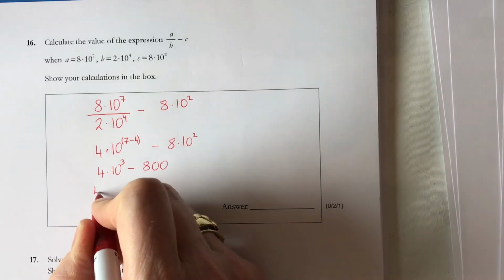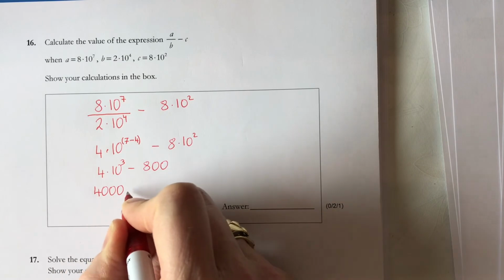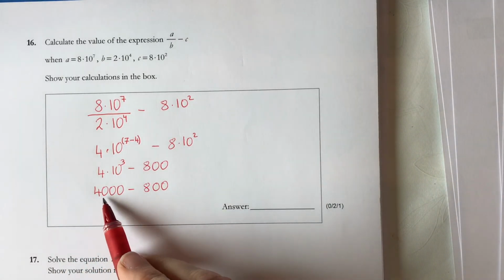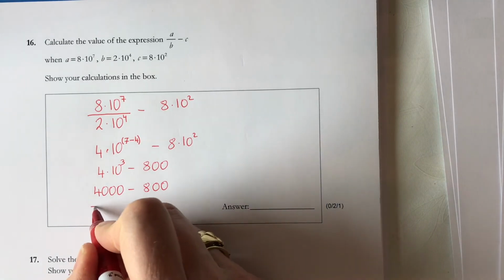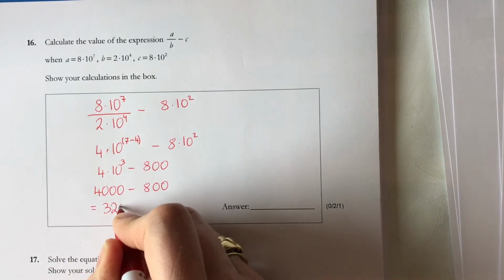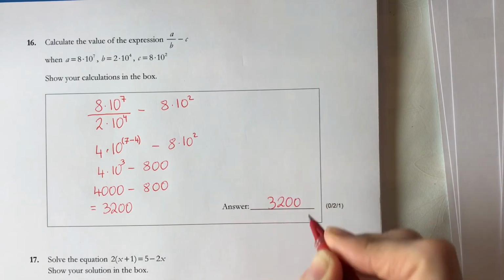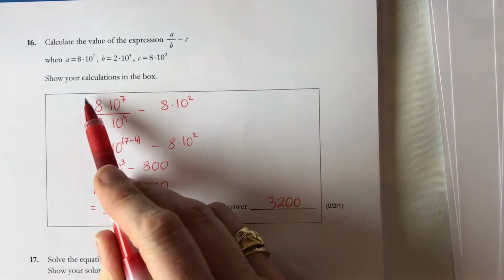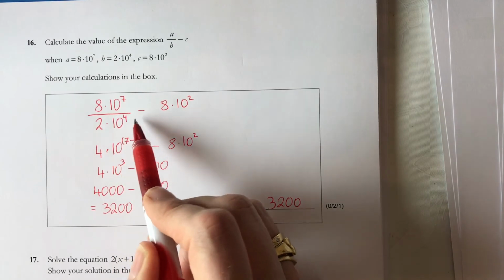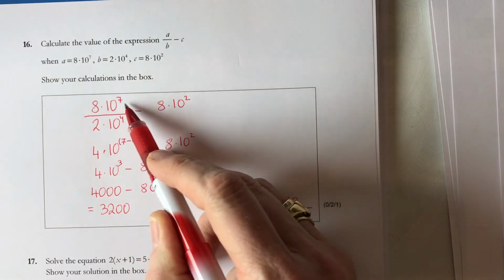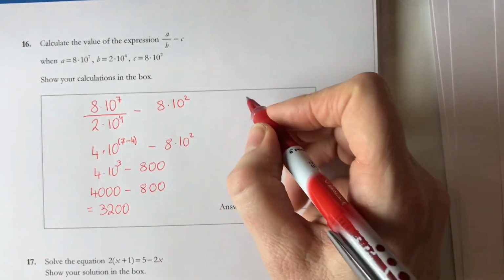So here we get 4,000, and we have to convert to real numbers here to calculate this one. 4,000 minus 800 is 3,200. So the answer here is 3,200. If you feel a little bit unsure about how to do this with the powers, you should know that now when you're 15, 16, of course. But it is possible to actually convert this into real numbers as well.